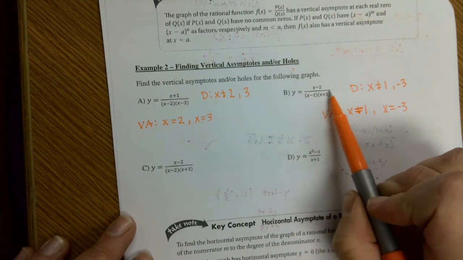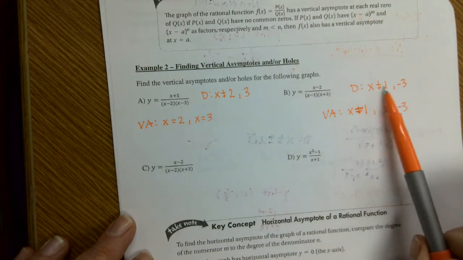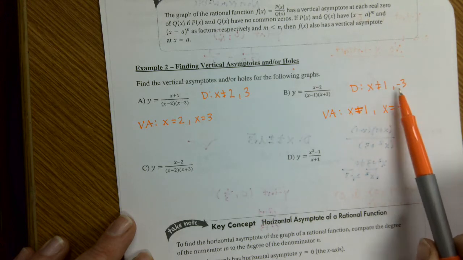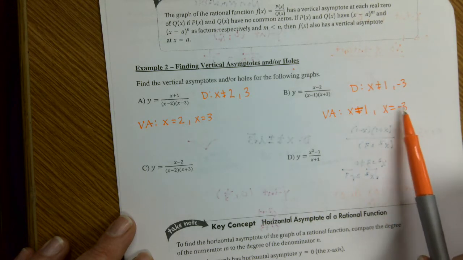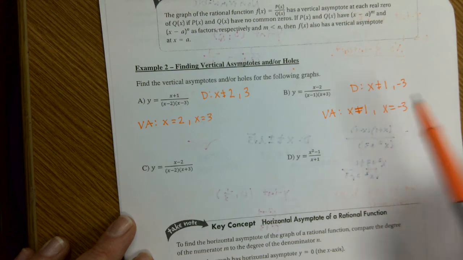Again, the bottom of the fraction will tell you your vertical asymptote. So my domain restriction is at 1 and negative 3. So a vertical asymptote at 1 and negative 3, that equals my vertical asymptote.